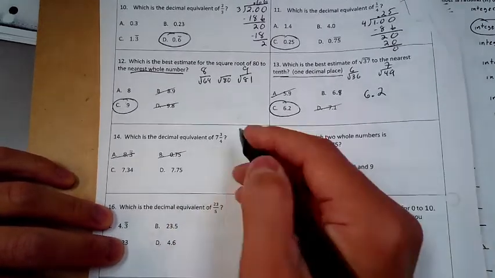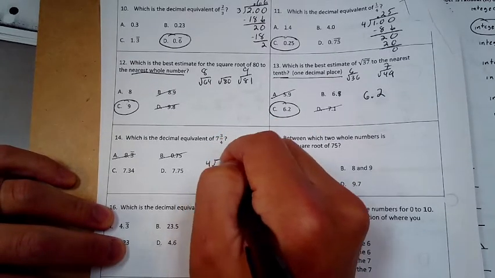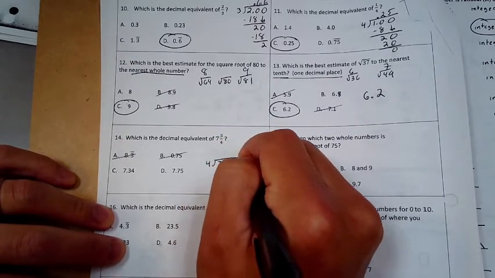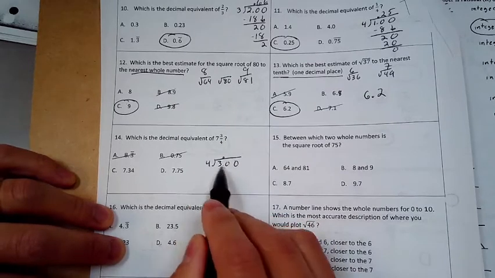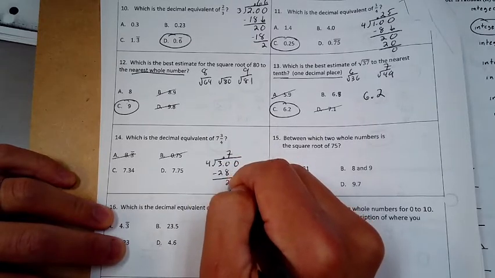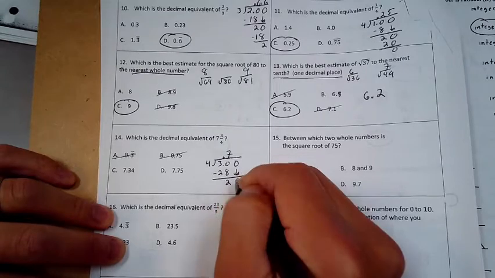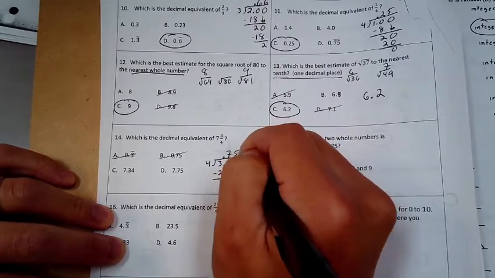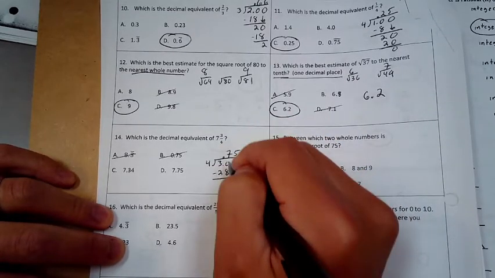If I use long division, I go 4 into 3.00. Bring up the decimal. 4 goes into 30 7 times. 7 times 4 is 28. 30 minus 28 is 2. Bring down the 0. 4 goes into 20 5 times. 5 times 4 is 20. And when I subtract, I get a remainder of 0. There's the 0.75. So 7.75.